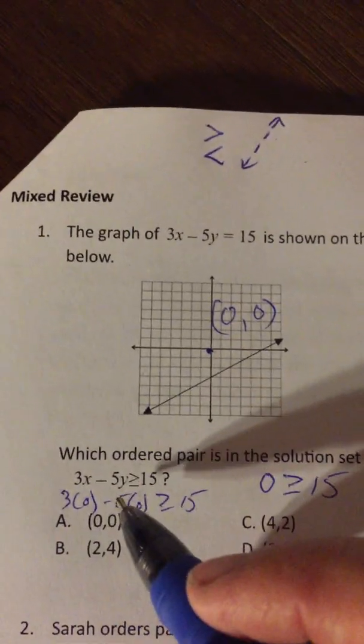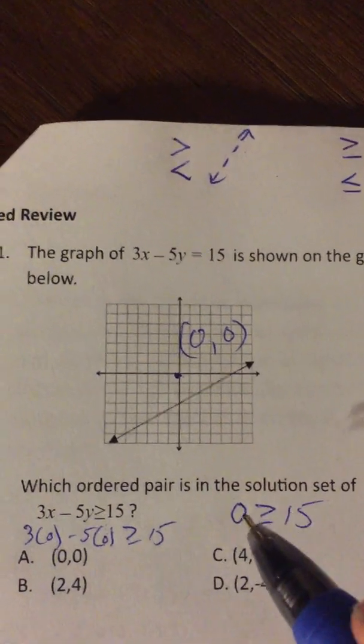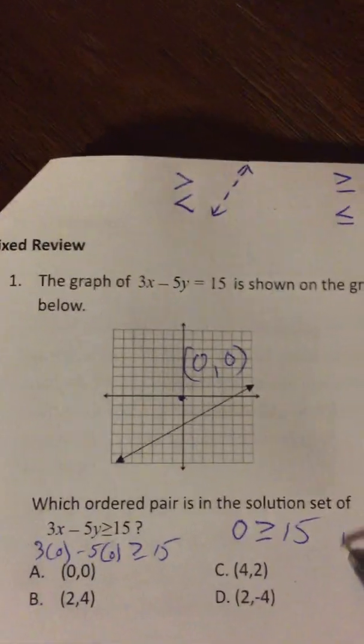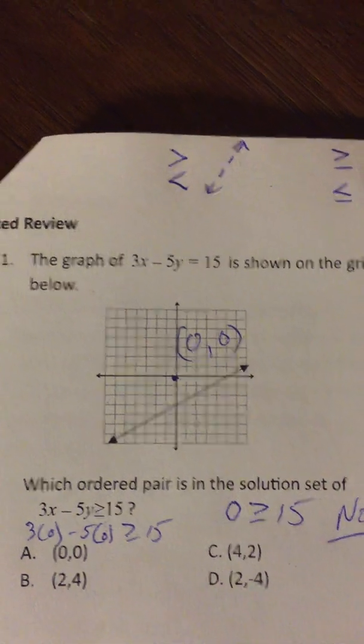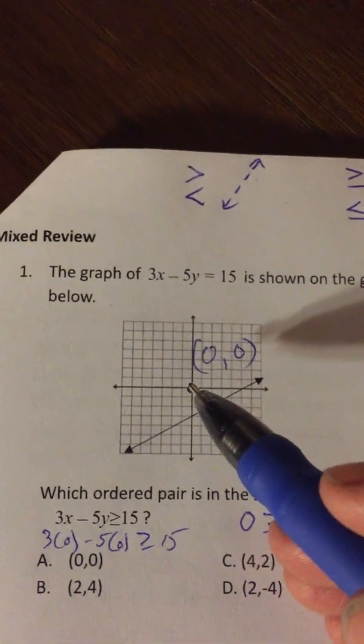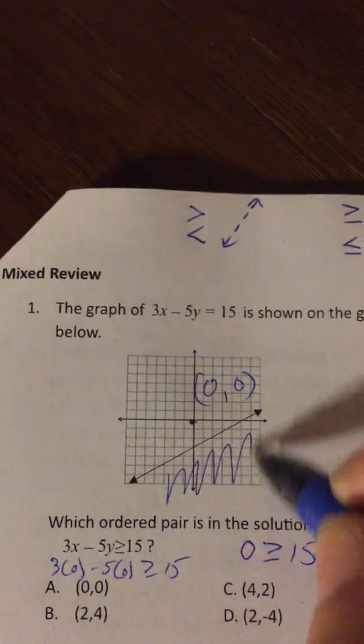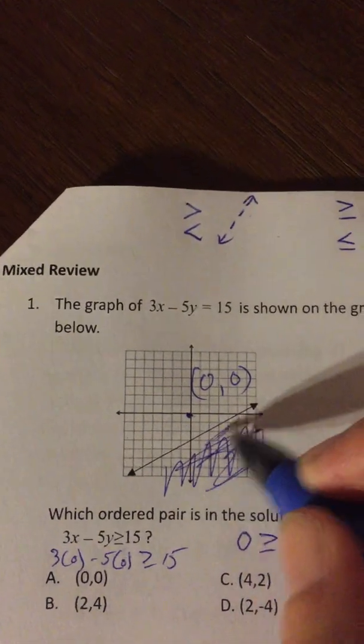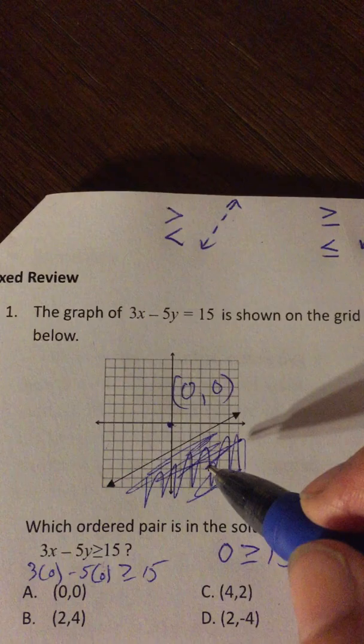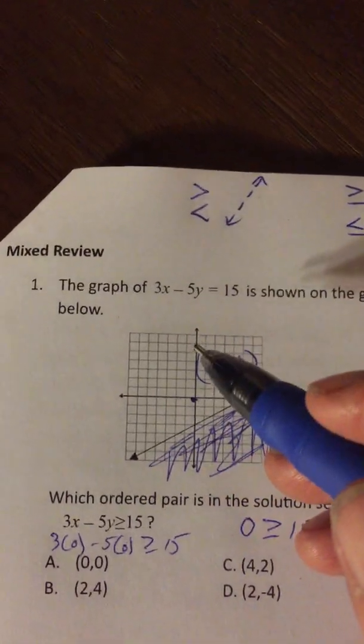So this whole left side was a 0, greater than or equal to 15. Is 0 bigger than 15? No, this is false. So that means that point is not a solution. So I don't want to shade this side. This is the side I'm going to shade. Points that are over here in the shaded area are solutions. Points up here are not solutions.